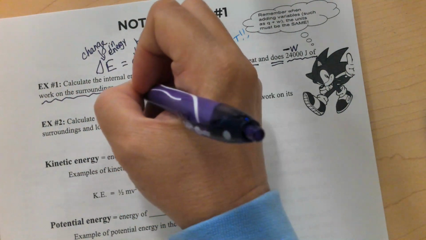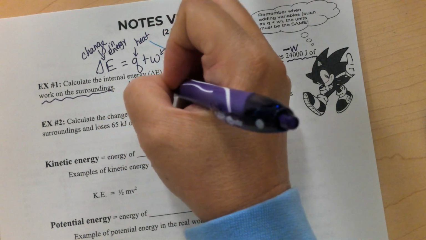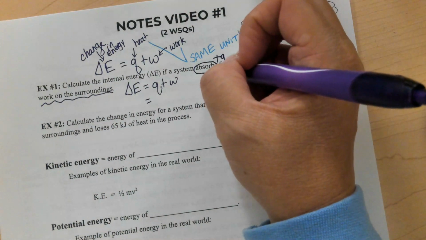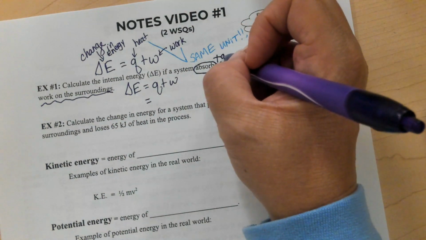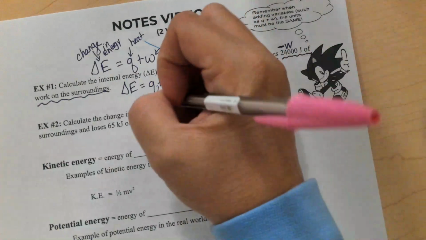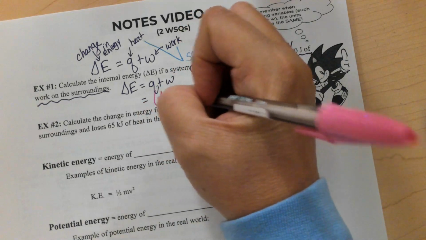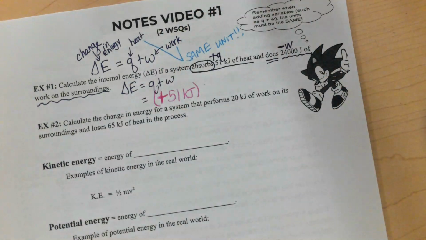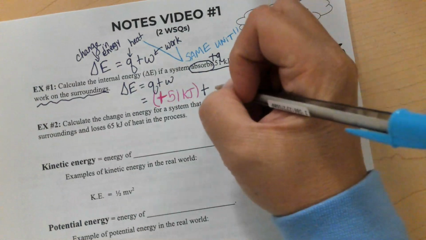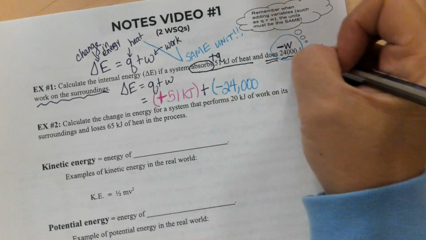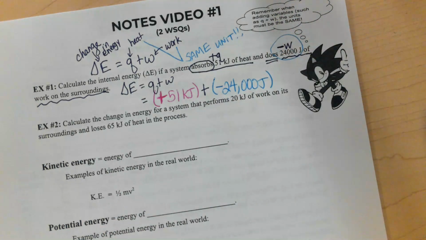Just to make sure that we understand how to do this, I'm going to write the equation real quickly so I get this in the right way. You can add them either way, it doesn't matter because Q plus W or W plus Q is the same. But our Q is positive, so I'm going to write very clearly a positive 51 kilojoules. And it's going to be added to our work, which is negative, so we have to be careful. It's adding a negative 24,000 joules. Now, there's a couple issues here, and I really didn't leave enough space.